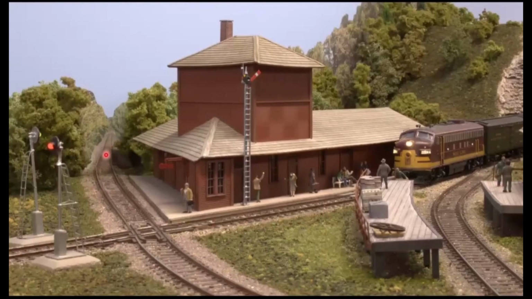Now, you've seen roads and tracks go off in the distance on backdrops. People use that often.